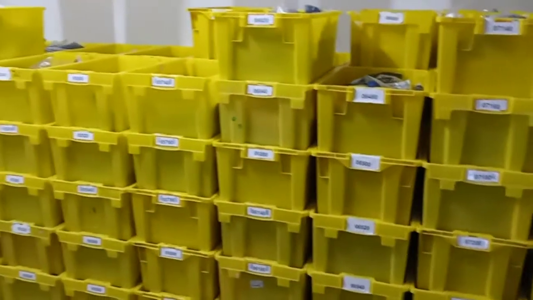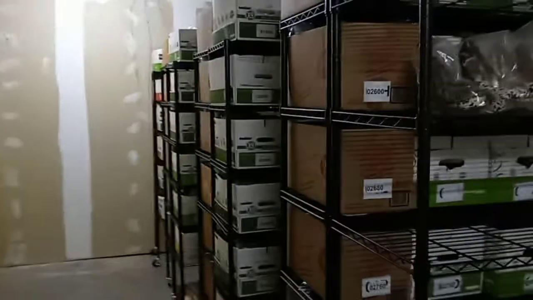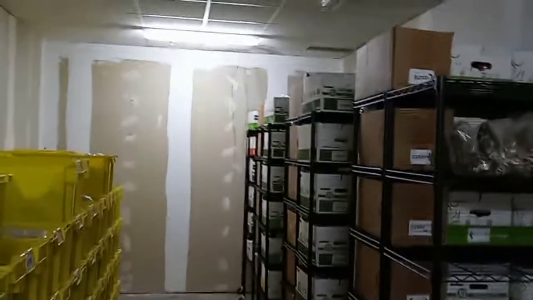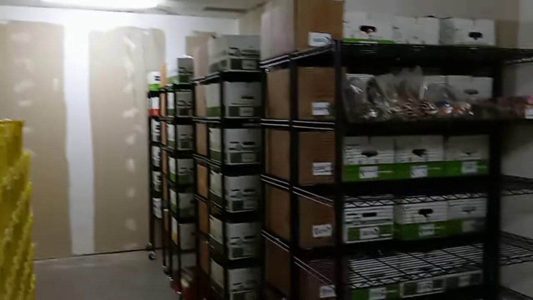But once I purchased this inventory over here, I decided to move these racks here to our inventory, or our storage, our warehouse / studio.